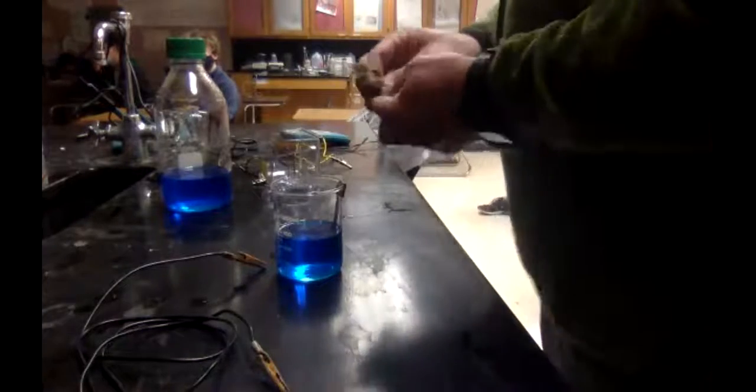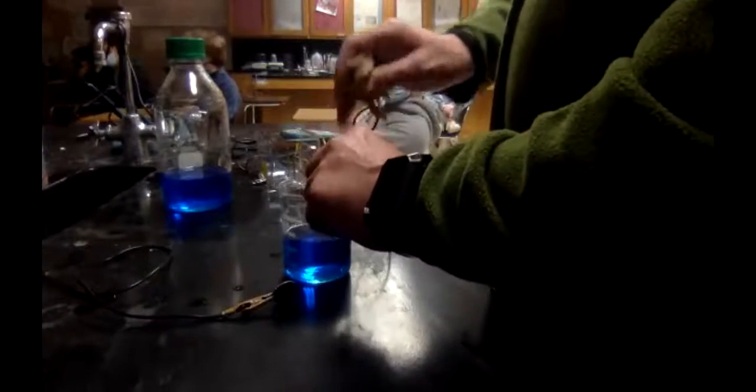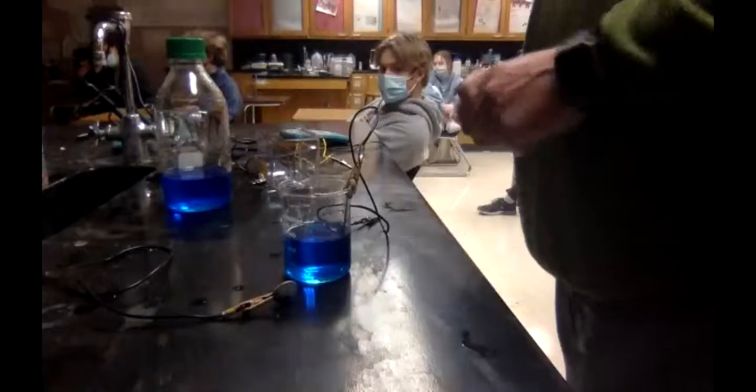All right, so hopefully we've got a decent amount of this on there. We're going to now put this quarter connected to this lead, and we are going to put this lead connected to the piece of copper. We're going to set the quarter in there, not touching the copper, hopefully. And then we are going to connect them both to this battery.